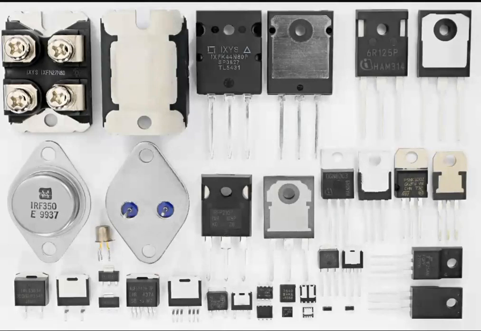Okay, here we see a picture of a transistor called MOSFET, that is metal oxide semiconductor field effect transistor, and it is a three-terminal device. It is a discrete electronics semiconductor device, and as you can see there are various variations or versions of these transistors, and it has three terminals.